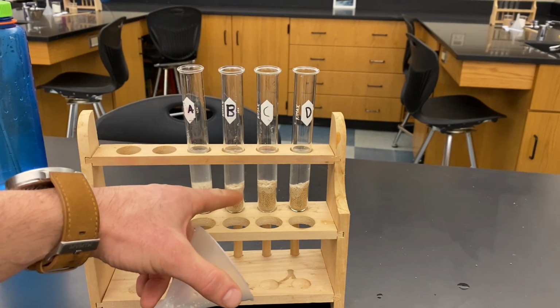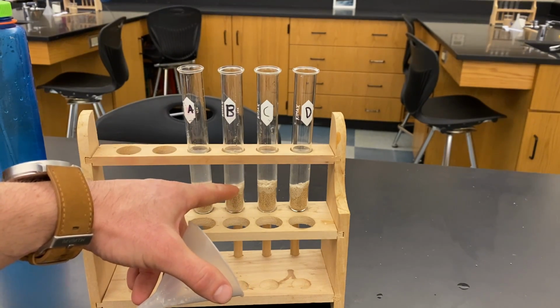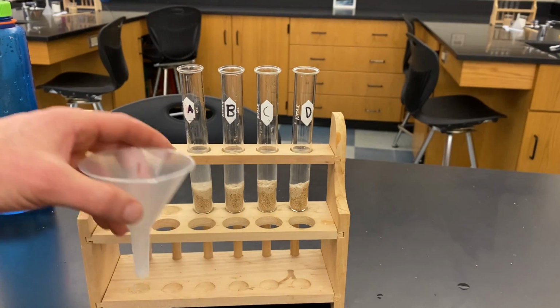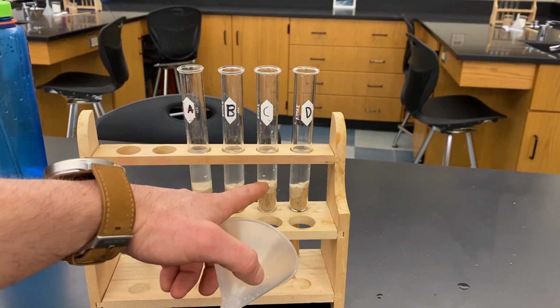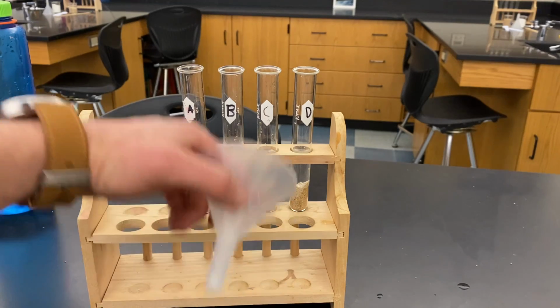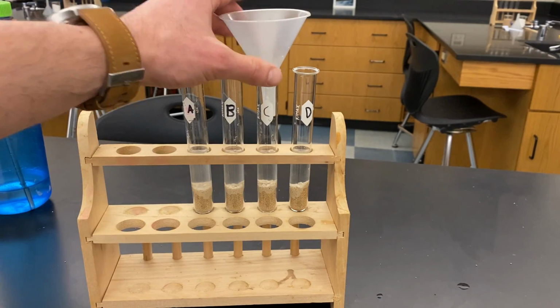What if we didn't give them energy storage molecules? Is cellular respiration going to happen? So we're going to go no sugar on this one. But then what about air? Do they actually need air? This one, we just see that it has sugar in here. So I'm going to give this one sugar.